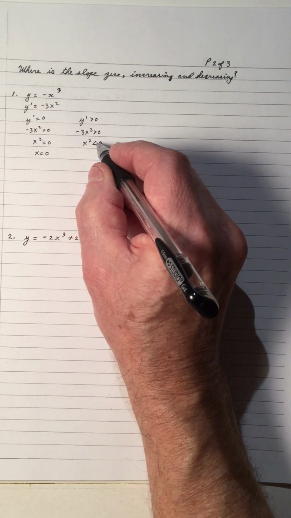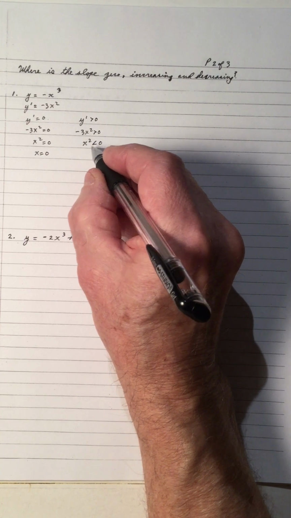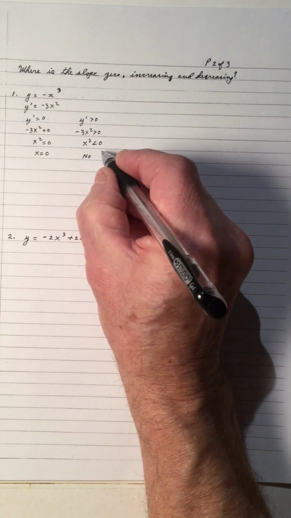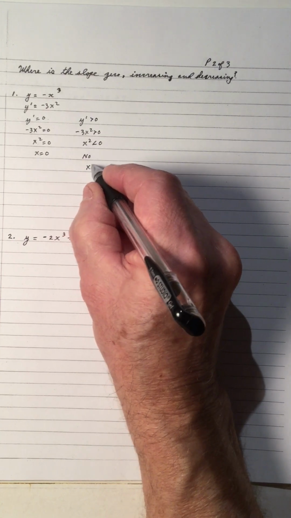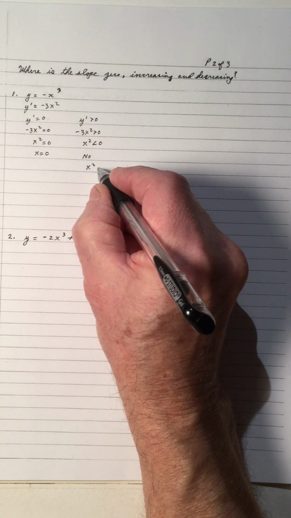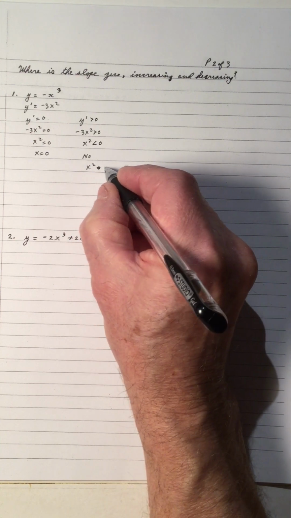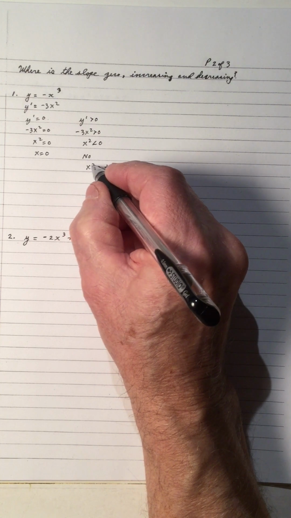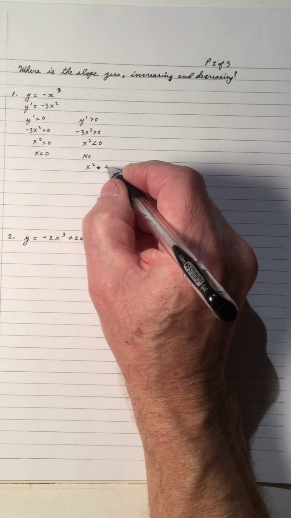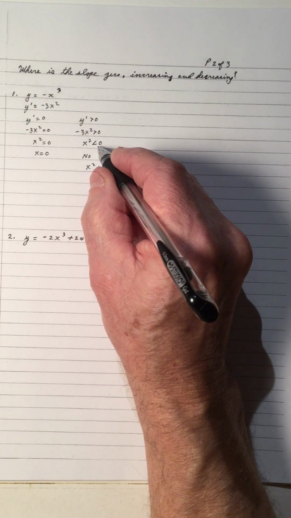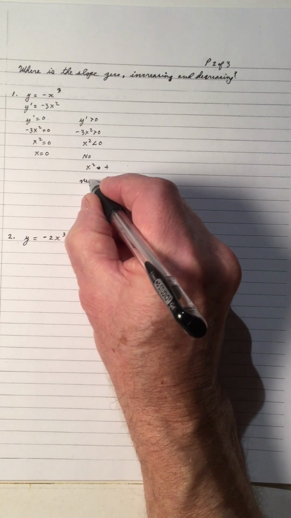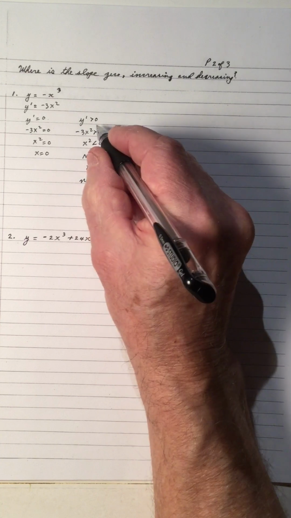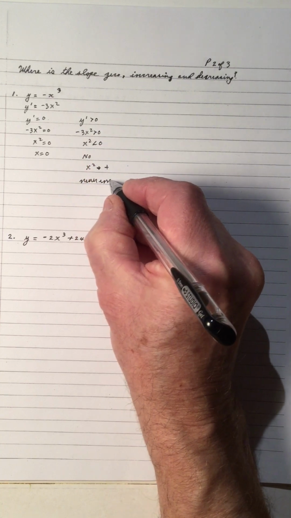And x squared less than 0, that's no numbers, because x squared is always positive. No matter what number you put in and you square it, you'll always get a positive. So it can't be less than 0. So there are no values, so it's never increasing.